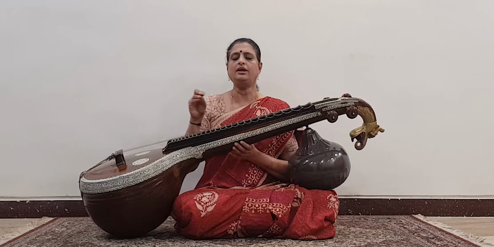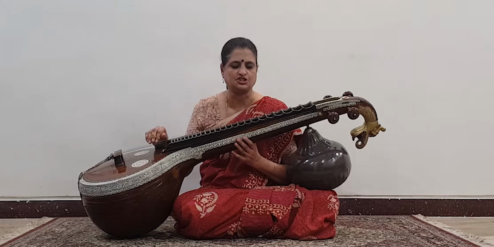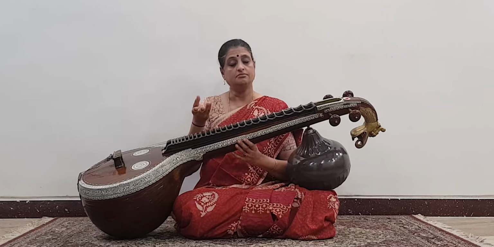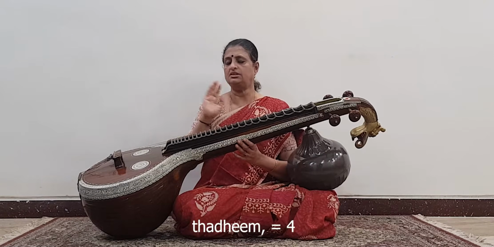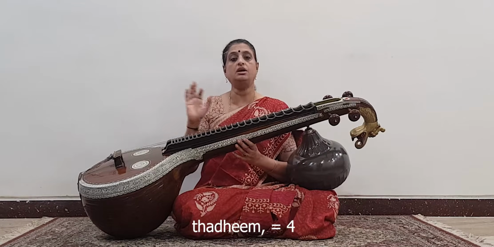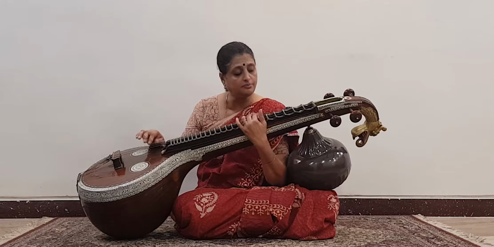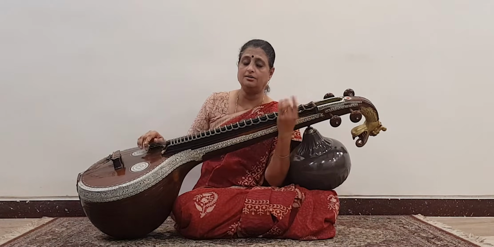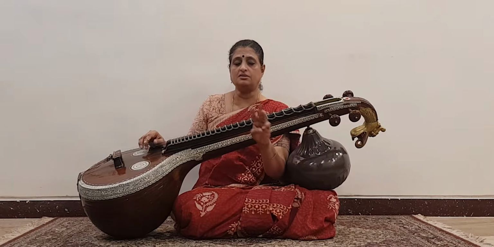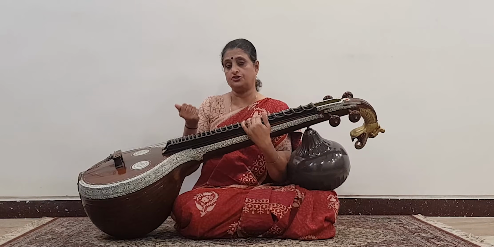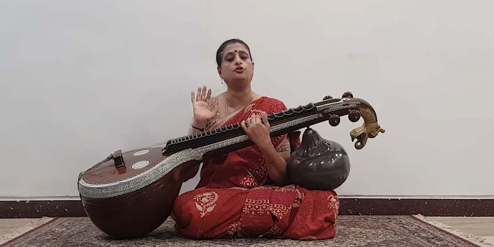Now if you want to bring pauses for a 4 matra structure, so you have a deem, tadeem, tadeem, tadeem, tadeem, with the deem being 3 matras. So how do you do it? Sani, ni, pa, pa, ga, ga, ri. The pause is 3 matras. If you have good control over odd number pauses, you can go for this.